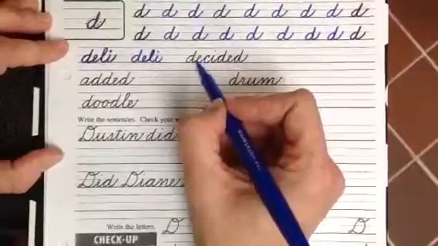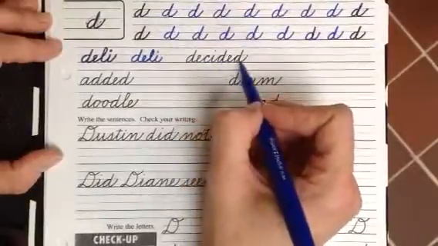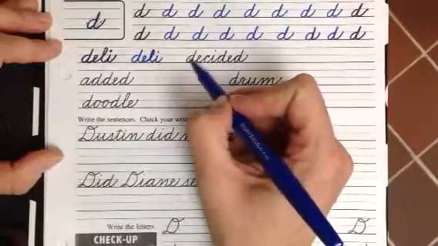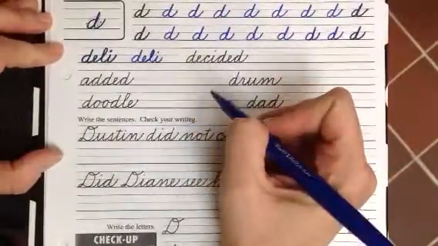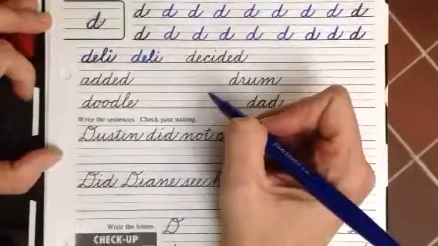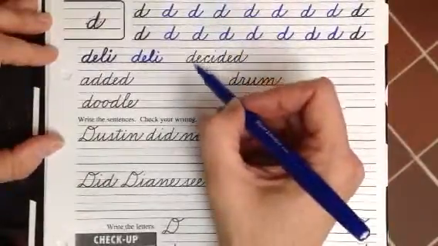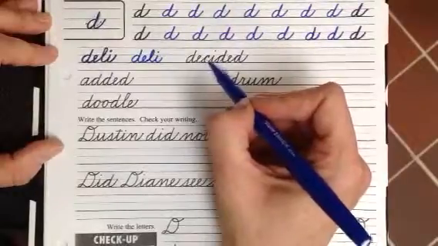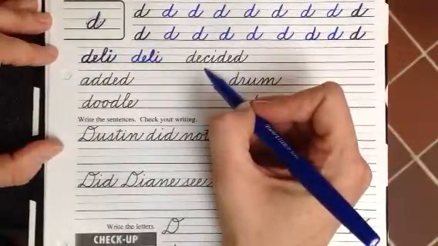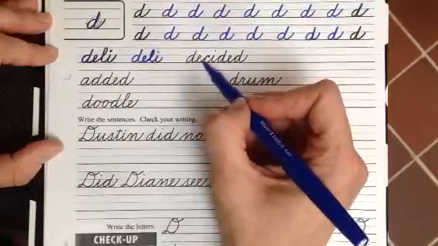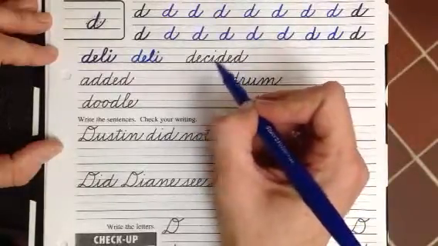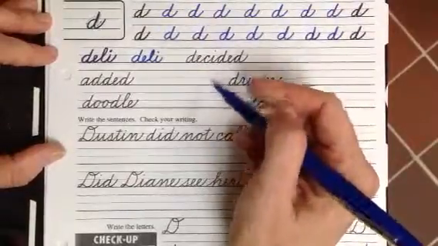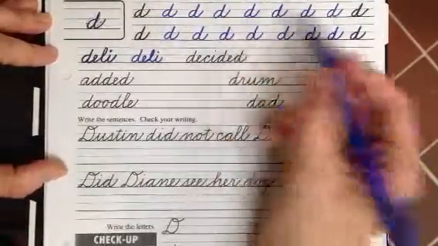Alright, the next one we have D-E-C-I-D-E-D. Alright, is this decided? Decided? No, none of those sound like a word I know. Alright, but since this is a C before I, could the C be making its second sound, S? Decided? Decided? Oh, I do know that word, decided. I decided that this word is decided.